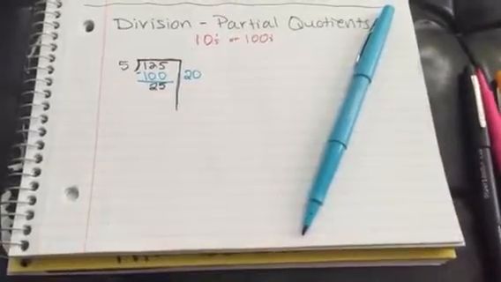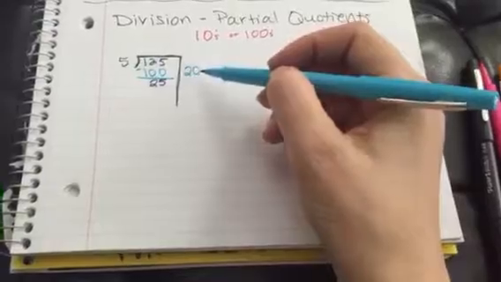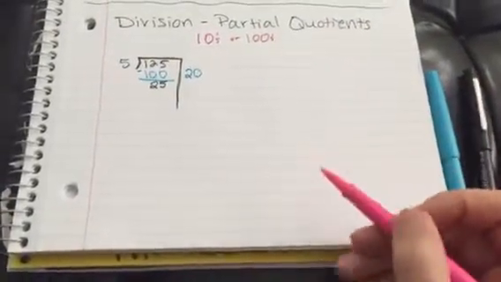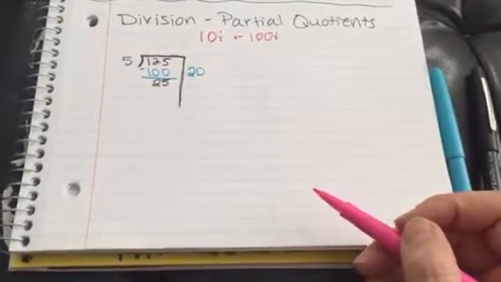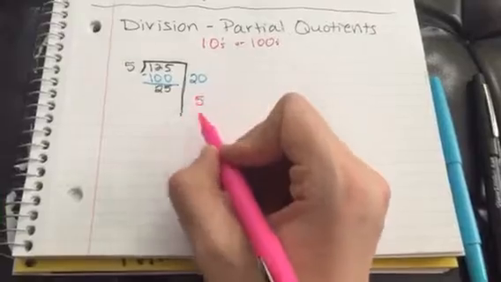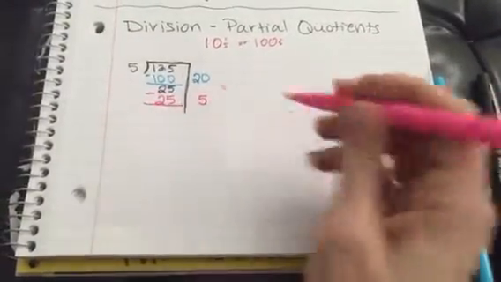So far I have partitioned out 100 by multiplying 5 times 20, and now I'm left with 25. Well, 25 is a pretty easy fact for most kids because they know that 5 times 5 equals 25. Those double facts are always nice and easy.